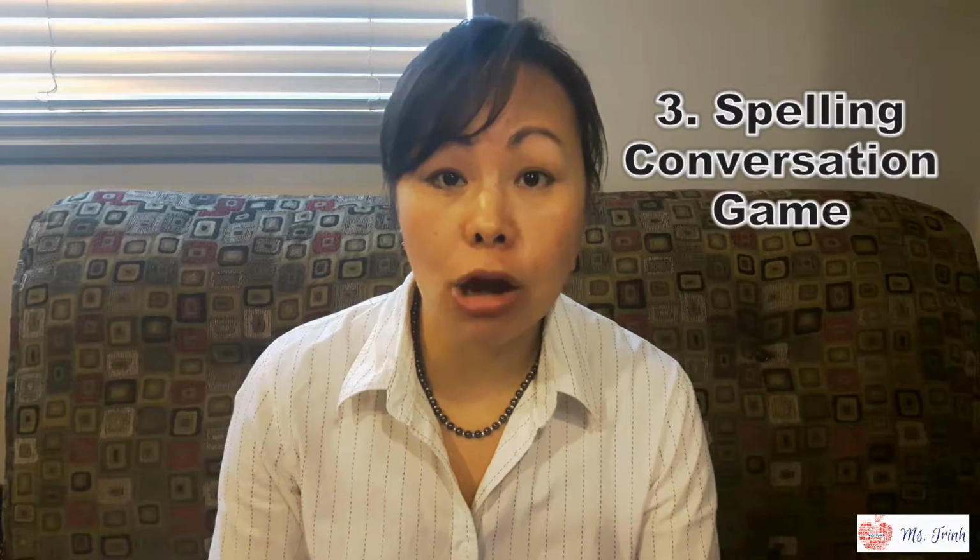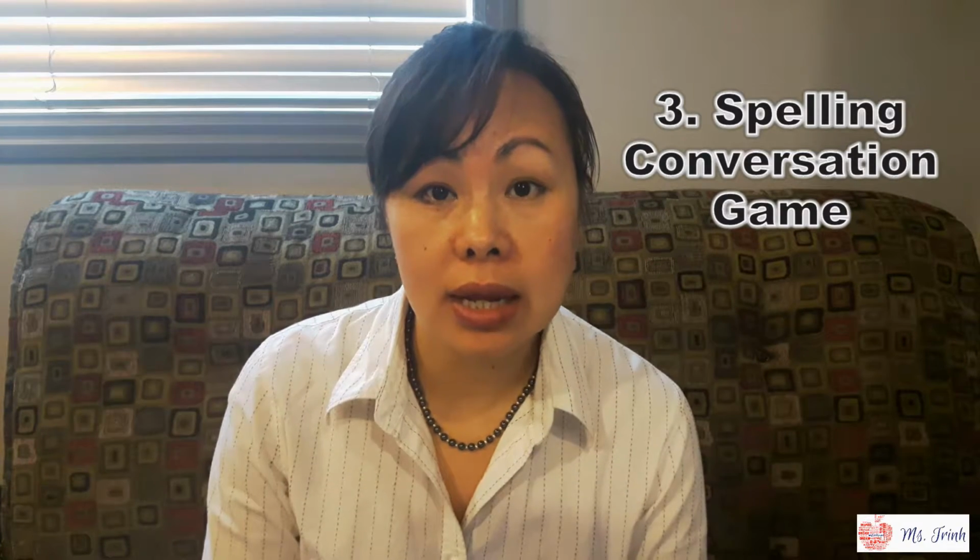Number 3, spelling conversation game. It is a partner game where one partner spells out something fun that they're going to do that day. The other partner must listen and respond by spelling it out. And then have the students switch roles so that the responder will now be the person that will spell out to the other partner what they did that day for fun.